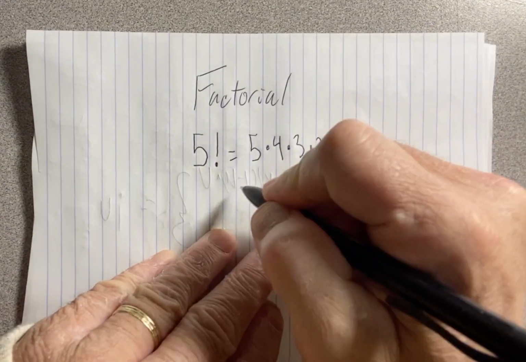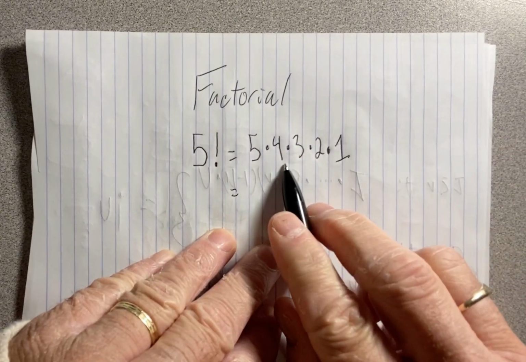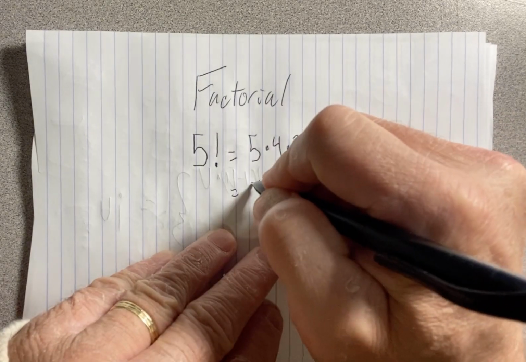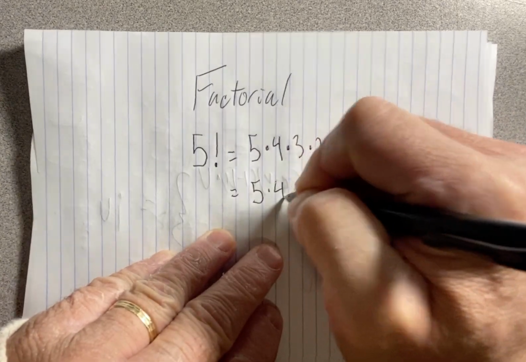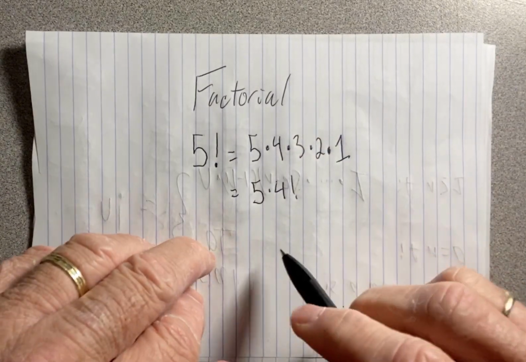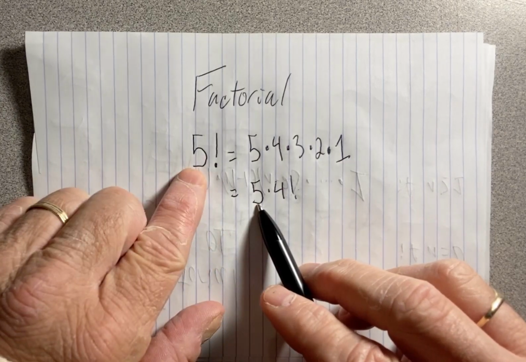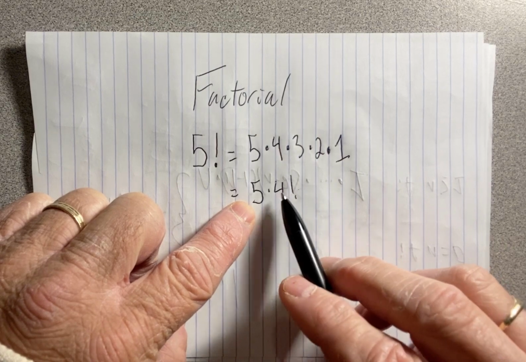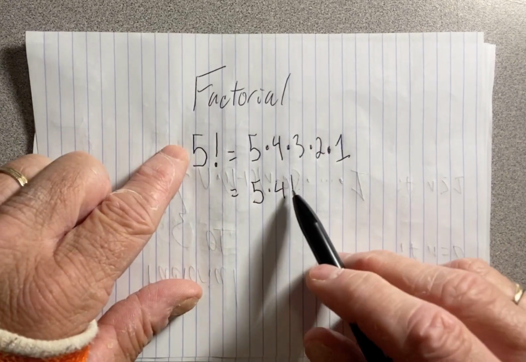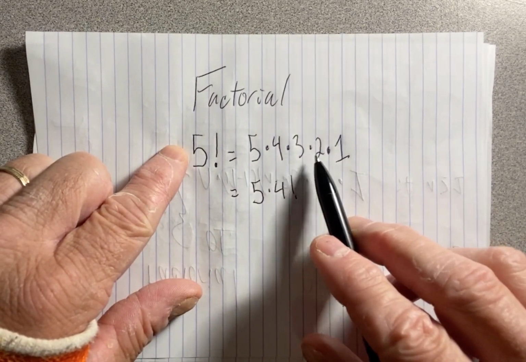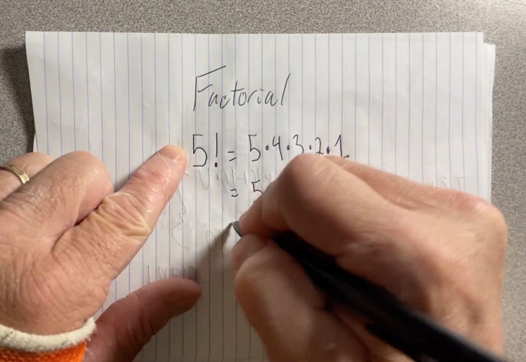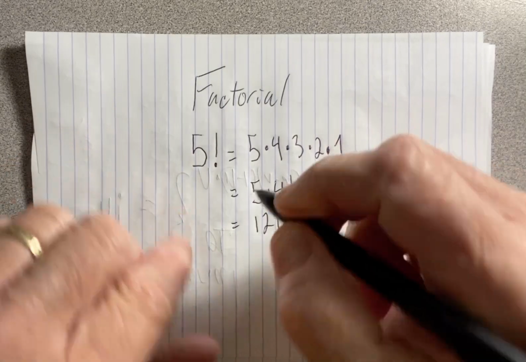So if you'll notice, that means that this 4 times 3 times 2 times 1 is 4 factorial. So each factorial, like 5, is the same as 5 times the factorial of the number before it. Now 4 factorial is 4 times 3, which is 12, times 2, which is 24, times 1. So 24, and 5 times 4 factorial then is 120. So that's what 5 factorial is.